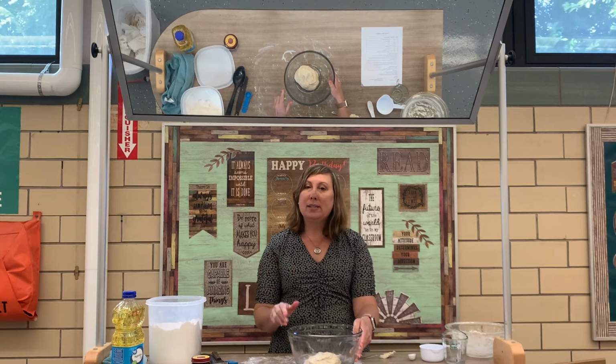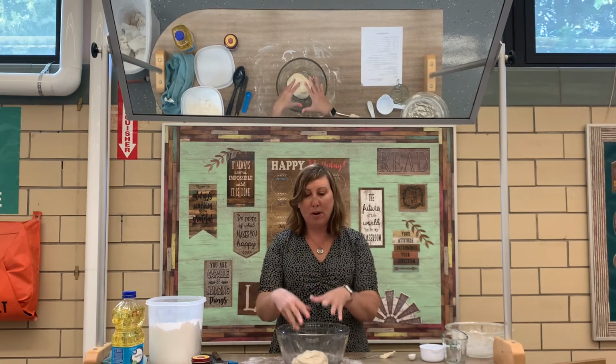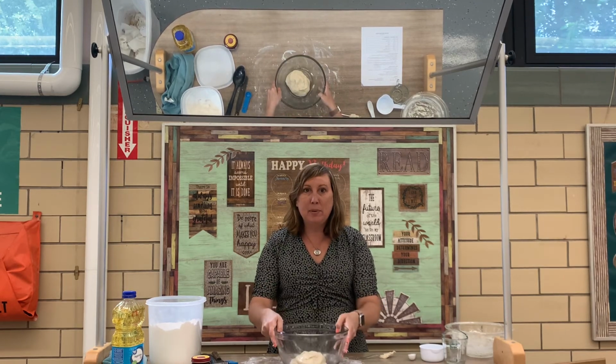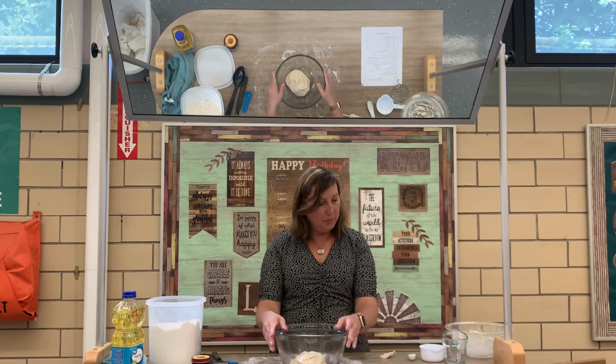The best warm place is to turn your oven on at 350 and set it on top of the oven, not in it. You don't wanna bake it like this. Set it on top of the oven with plastic wrap over the top, and then even lay a towel over it, kind of like a little blankie, okay?